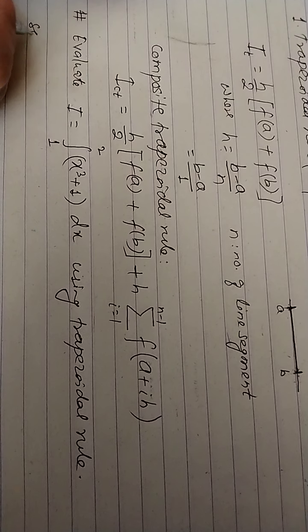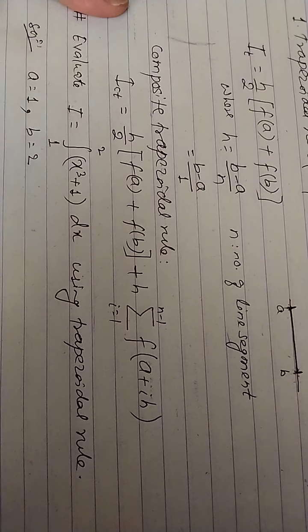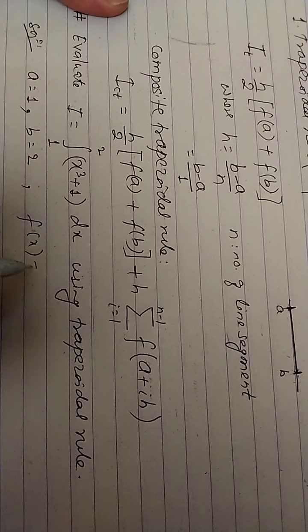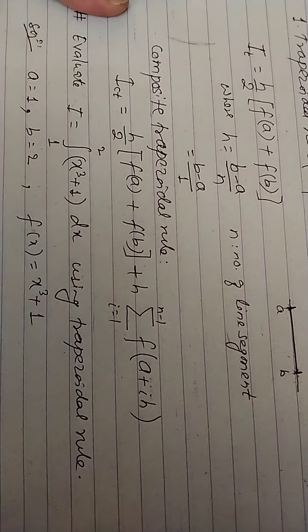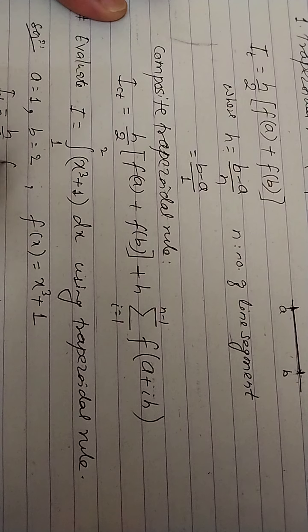So let's write down the solution. So what is a in the question? 1. What is b? 2. What is fx? X cube plus 1. So these are the things given in the question. Now we can apply the formula. Here only trapezoidal is mentioned, the value of n is not given. So that is the basic trapezoidal IT. So IT will be equals to h by 2 f of a plus f of b.